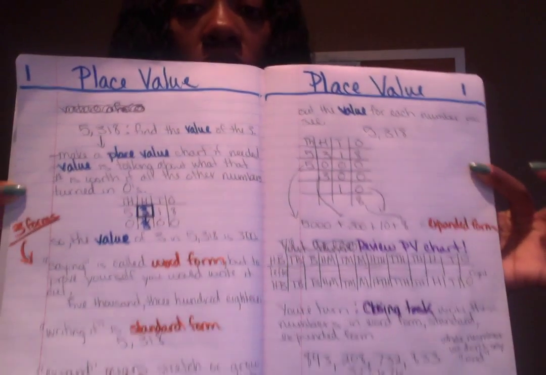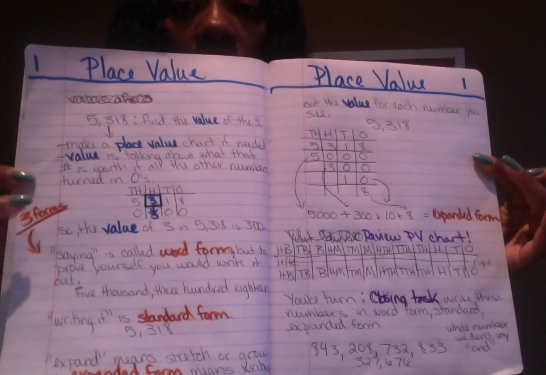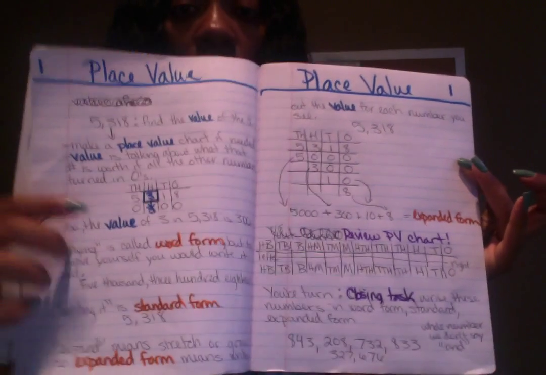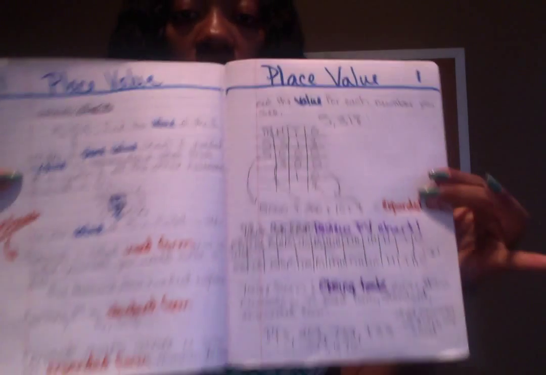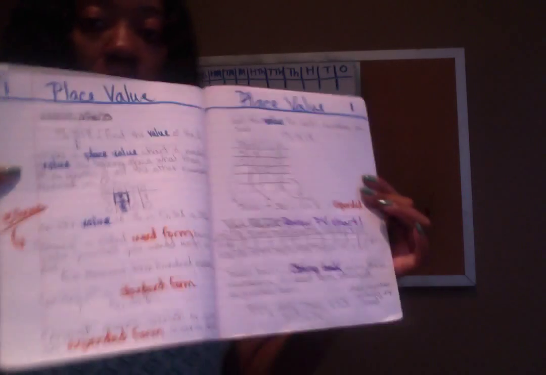Everybody takes notes differently. But you'll see I have my three forms. Word form, standard, expanded. I have my place value charts. That is my best friend. When we're talking about place value, I'm going to draw place value charts to check myself. Even as your teacher, I'm going to draw a place value chart to make sure I am correct.